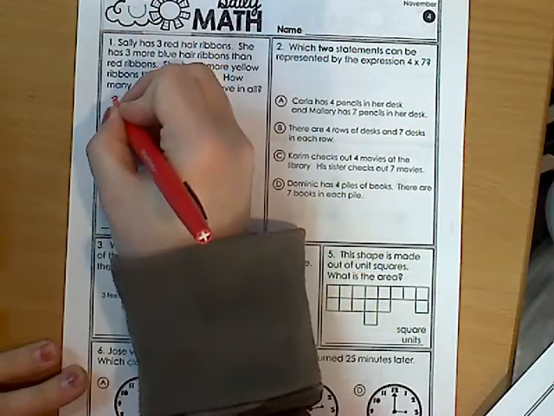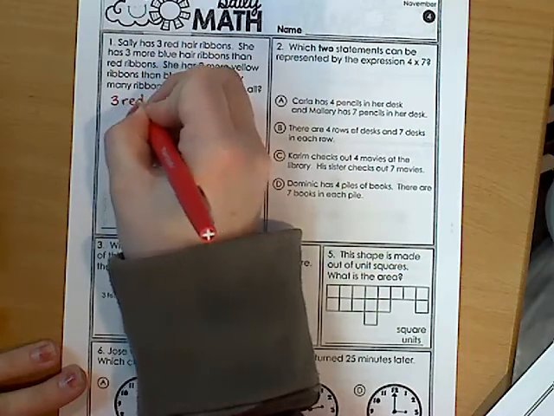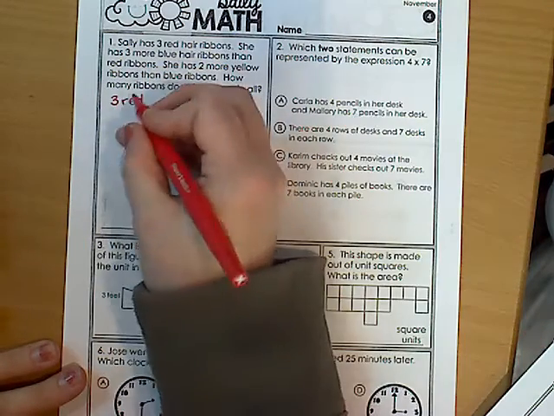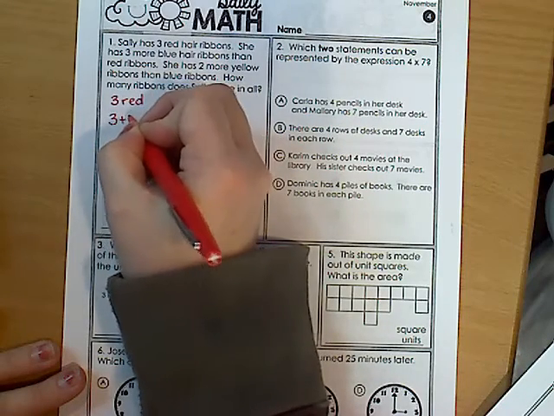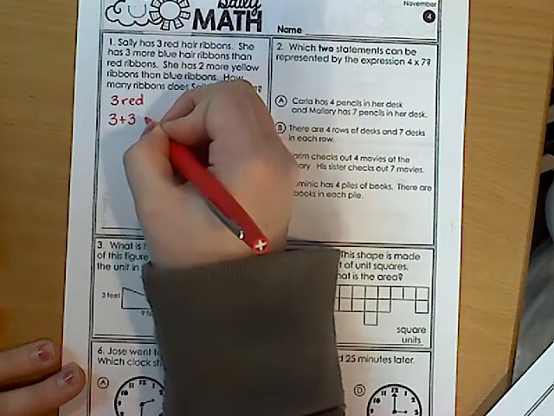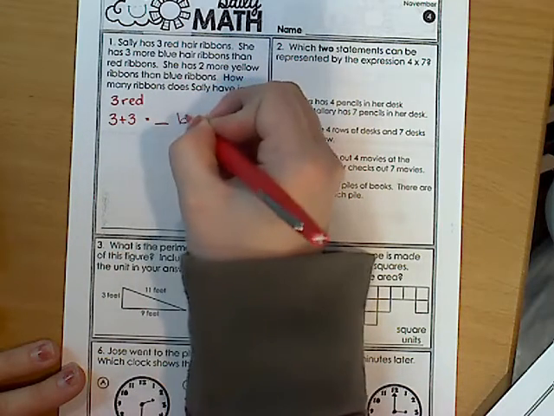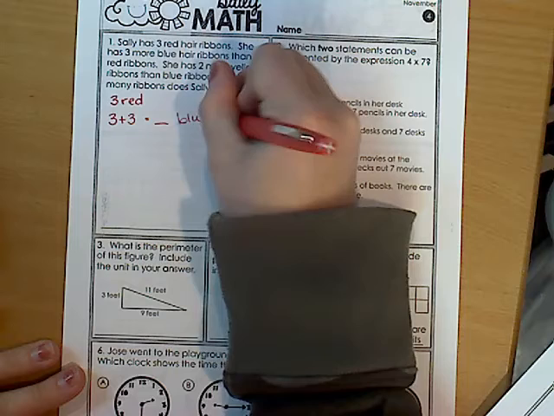Sally has 3 red hair ribbons. She has 3 more blue ribbons than red ribbons. So she has 3 red, then she has 3 more blue hair ribbons than red. If she has 3 red, she's going to have 3 plus 3 equals the number of blue ribbons she has.